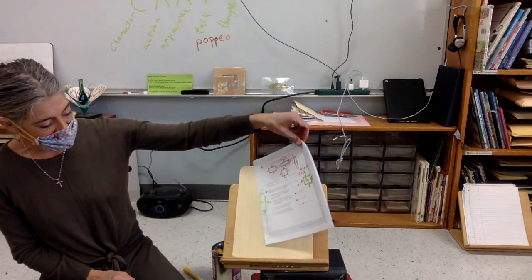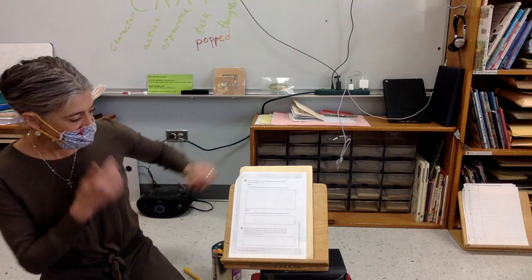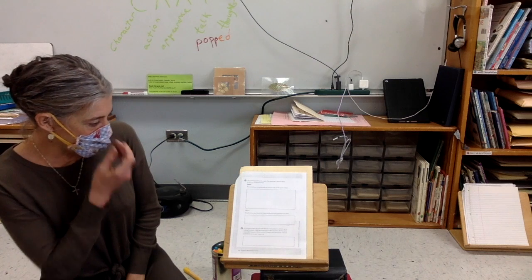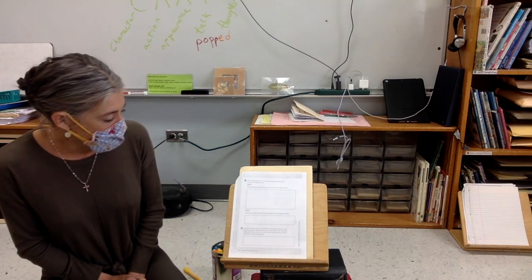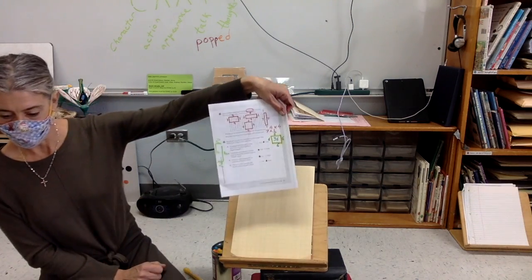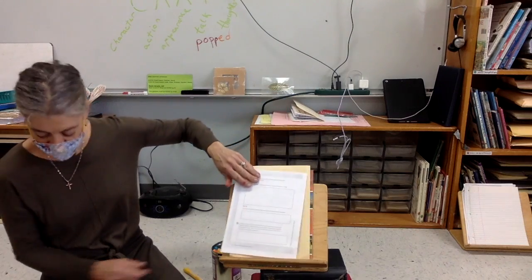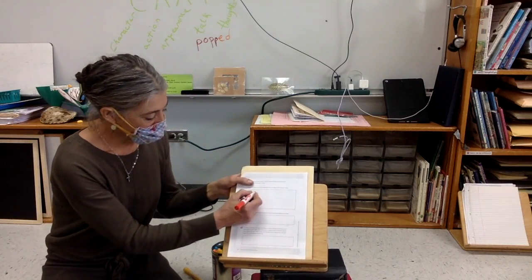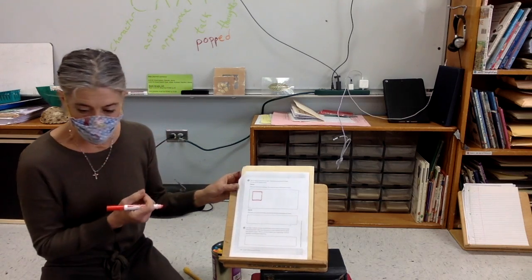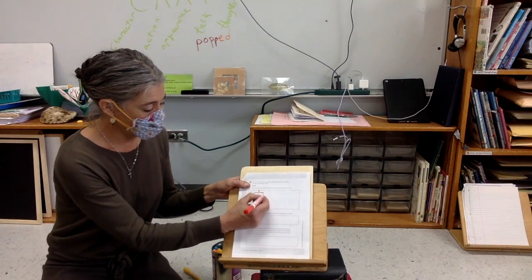Flip your whole packet over. Zan is making patches for a quilt. She wants each patch to have an area of 36 square inches. Draw and label 2 rectangles that have an area of 36 square inches. Okay, one of them is right there. Should we do that? Okay, let's do it. Because a square is a kind of rectangle, so we are allowed to do it.